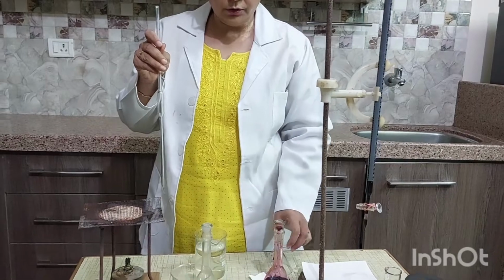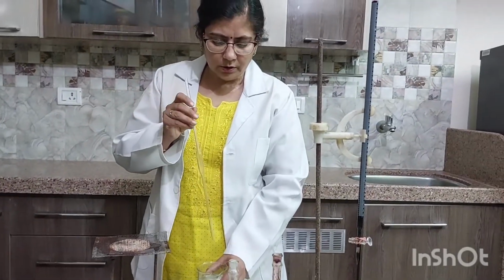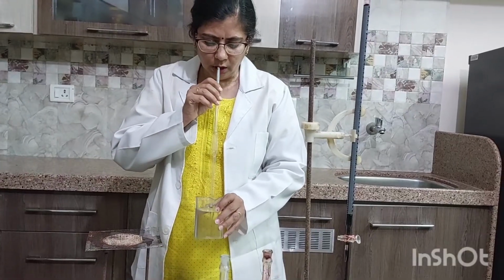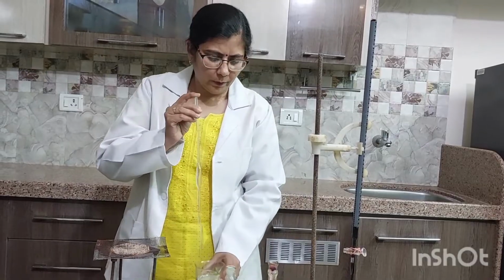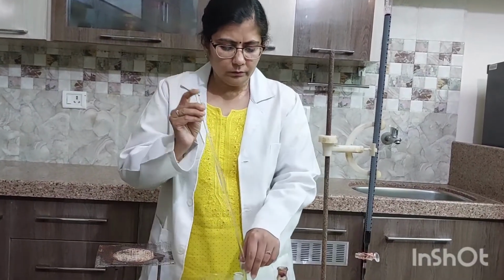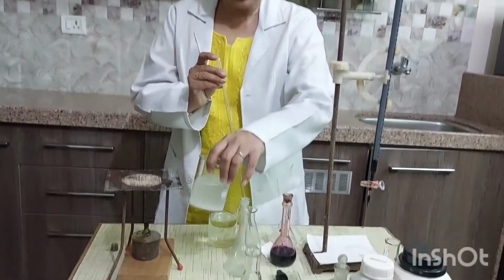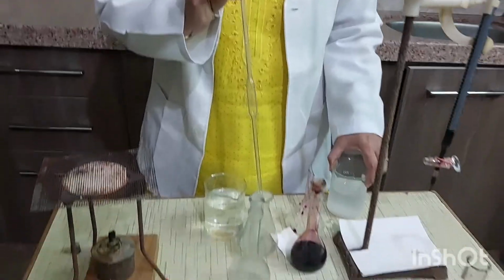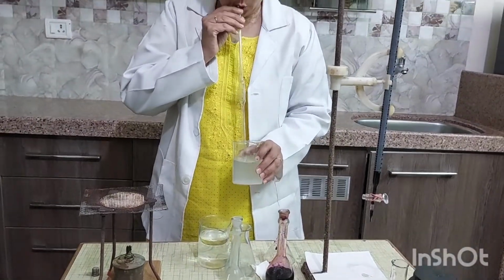10 ml of unknown oxalic acid solution. First, rinse the pipette with water. And then with unknown oxalic acid solution.